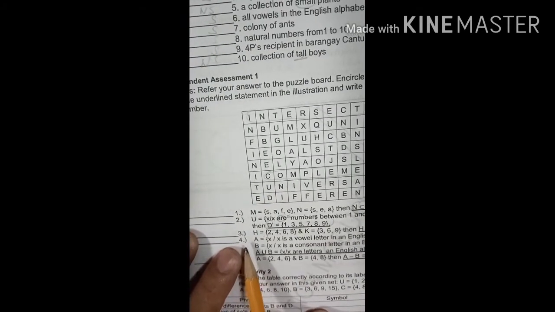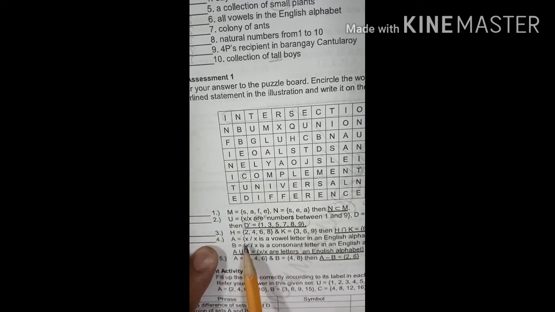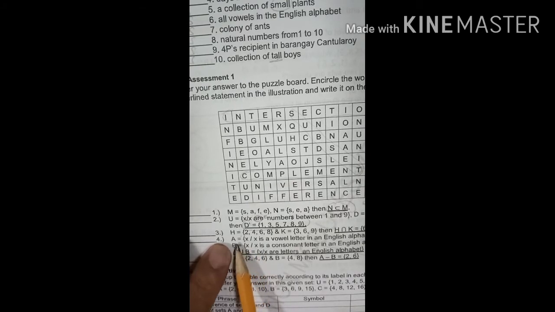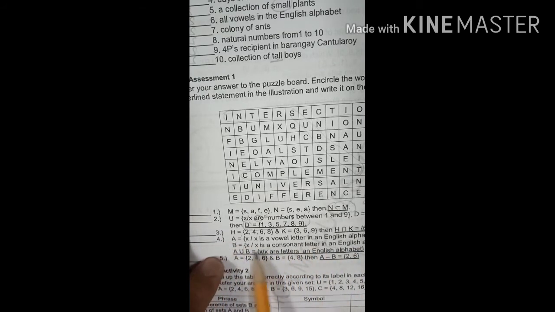Next is number 4. Set A which contains element X such that X is a vowel letter in the English alphabet.